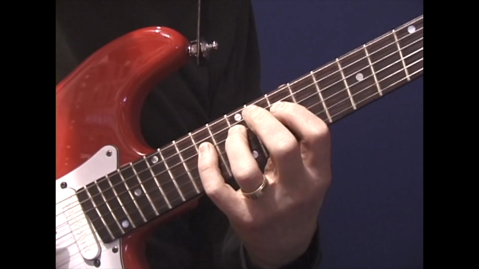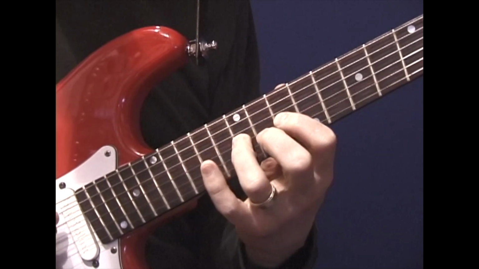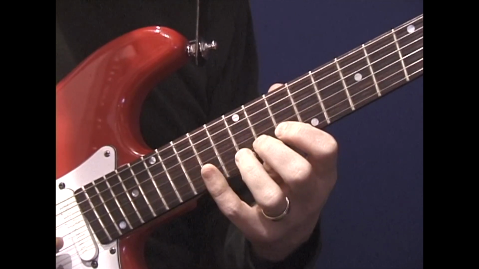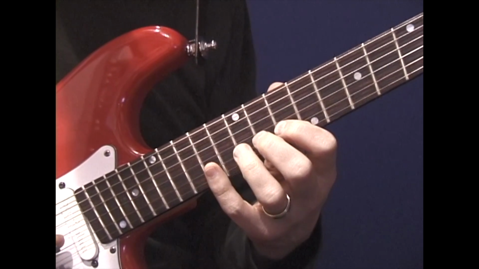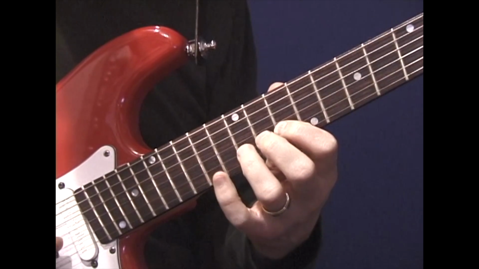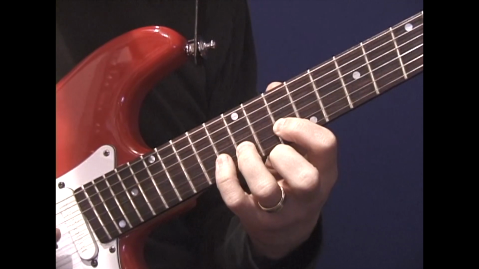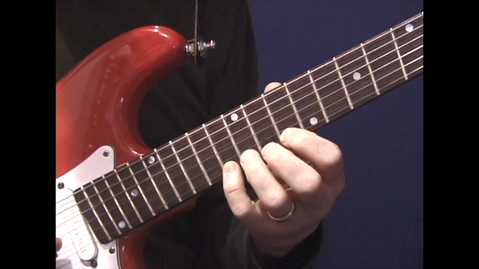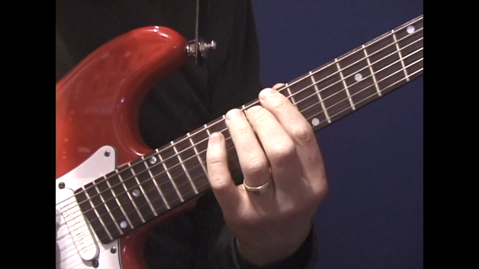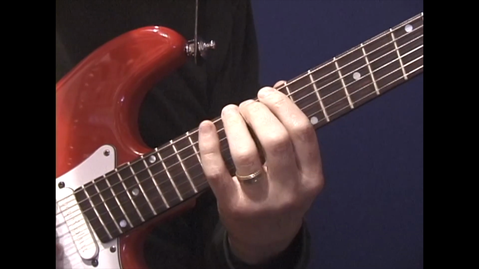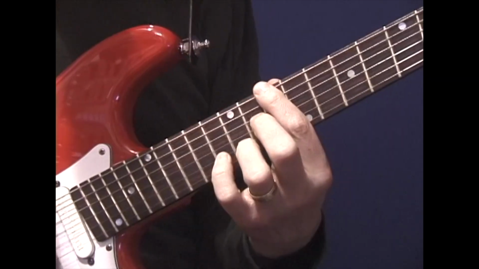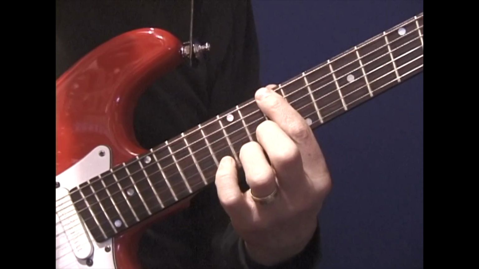C, D, E, each 2 frets. F, G, A, each 2 frets. And there's that redundant A note, which can be more easily fingered here, where it reoccurs on the second string. A, B, C. B to C is 1 fret. And D, E, F. E to F is 1 fret. This makes all natural notes with D as the lowest pitch.